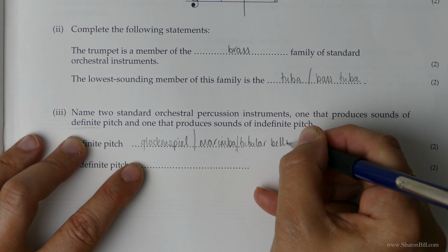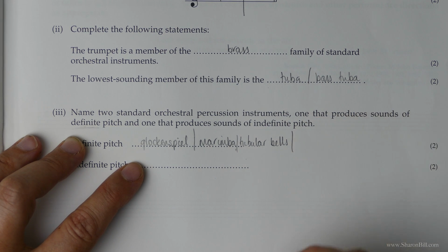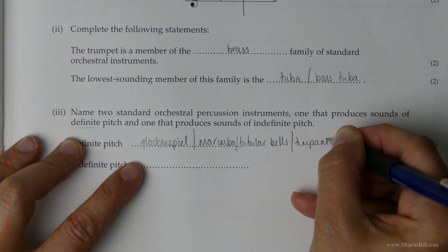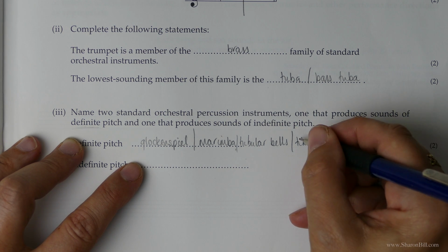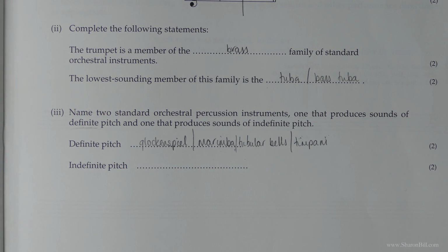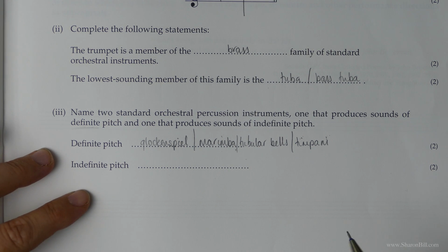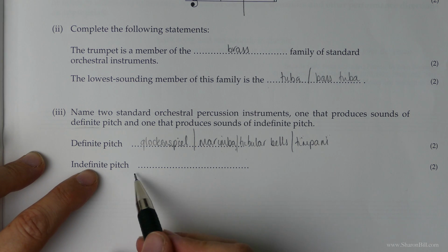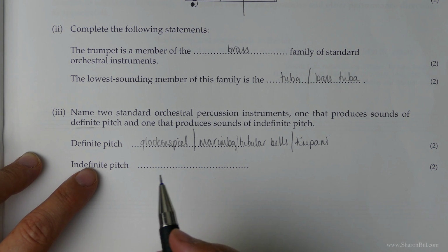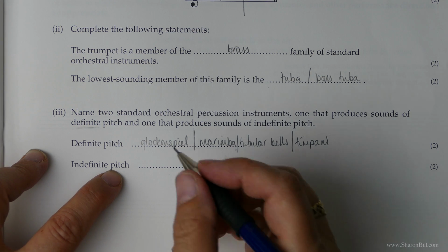Anything basically that you hit that makes a tune. You could also say timpani. Although you don't play melodies on that, they tend to be tuned to the tonic and the dominant, sort of give that 1-5-1 strike in the percussion section. So indefinite pitch, now this is something that we can't play a melody on, there's no particular note, so it's just basic drums or of that ilk.